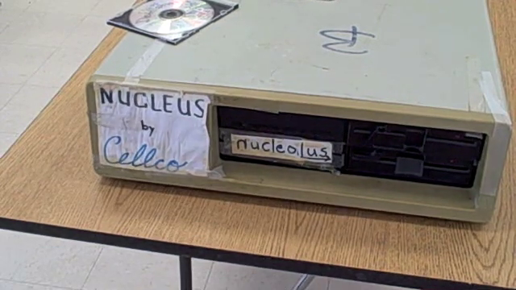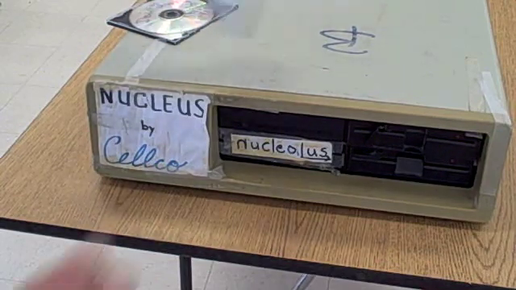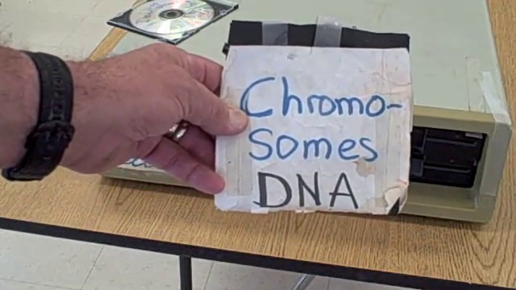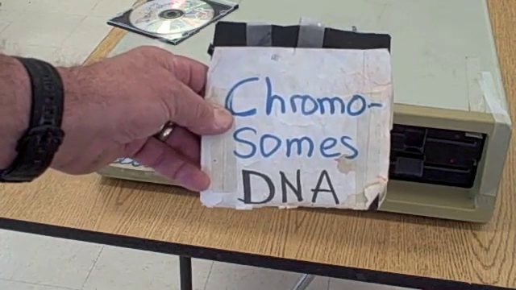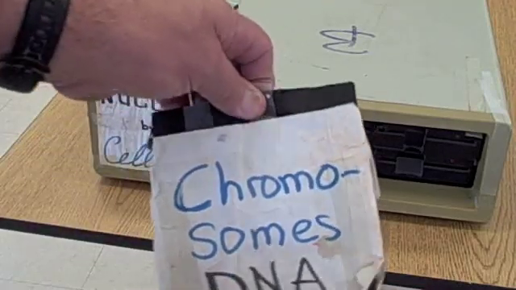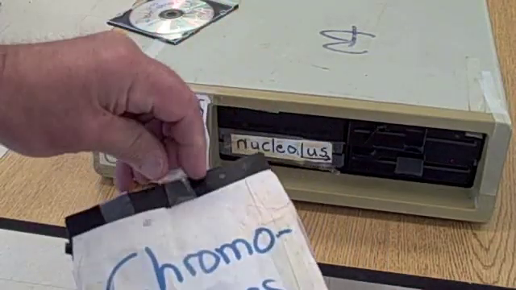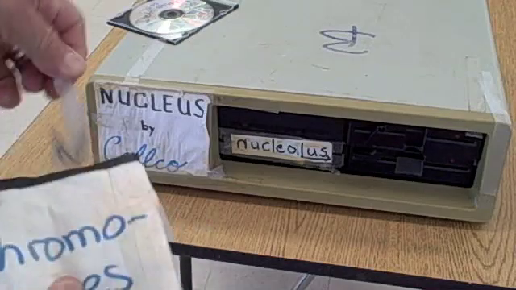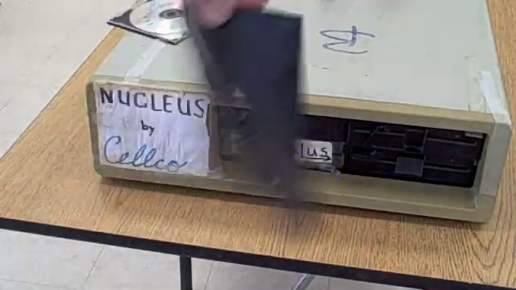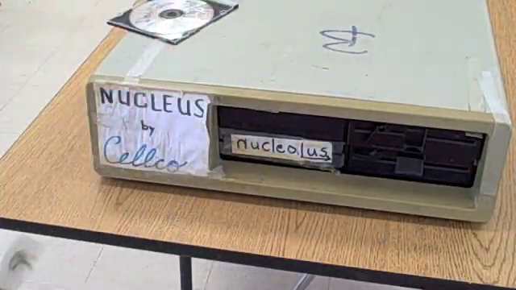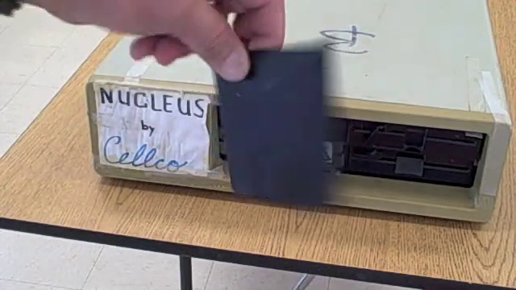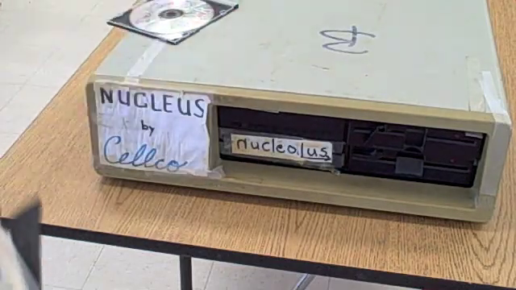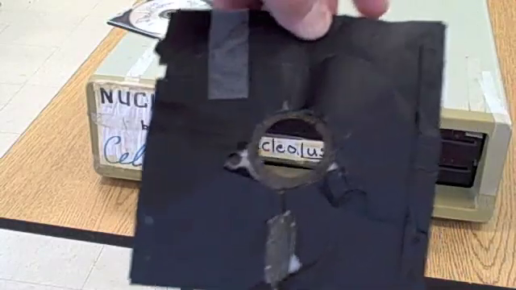The chromosomes are basically like this floppy disk. And this floppy disk comes from a time when we actually called them floppy disks because the disk inside was indeed floppy. I know I was always confused when somebody would show me one of these and they'd say, this is a floppy, and it doesn't flop. Well, before that, the floppy disks actually did flop.